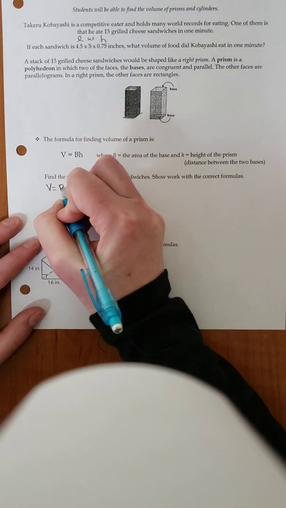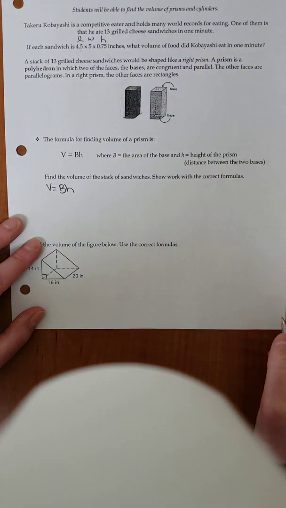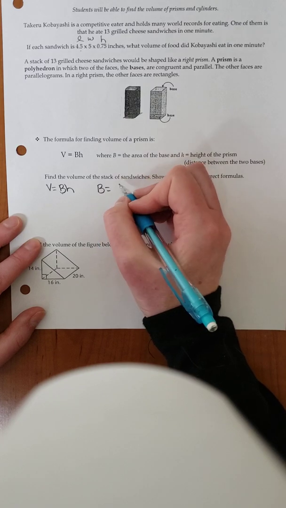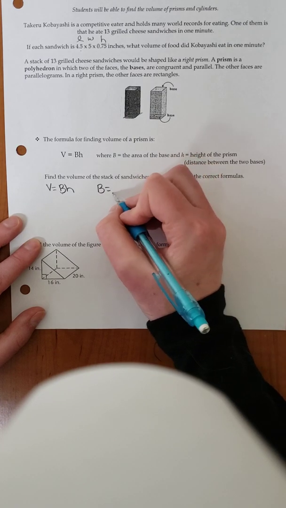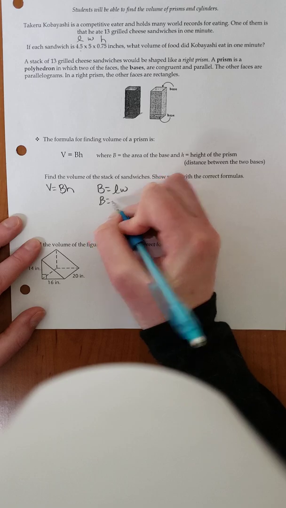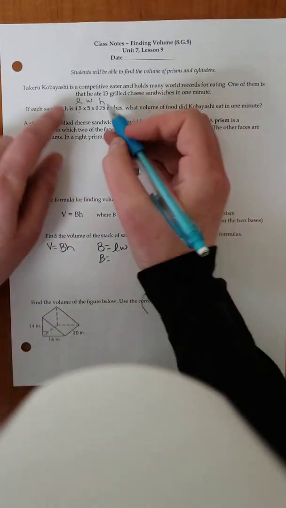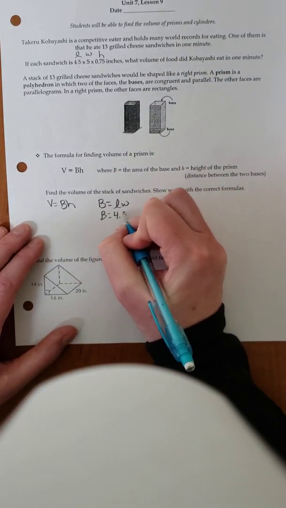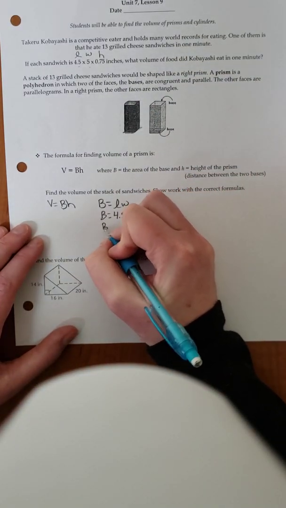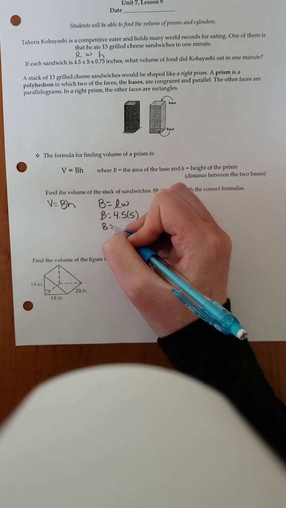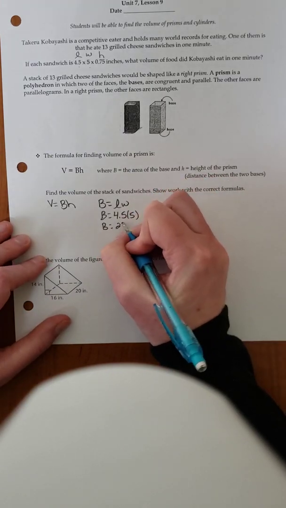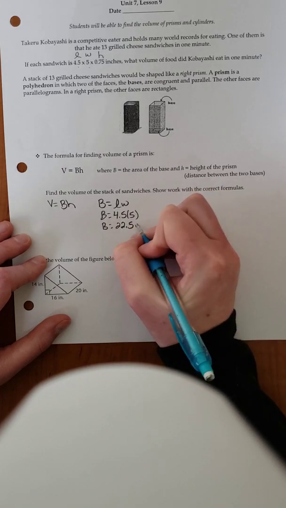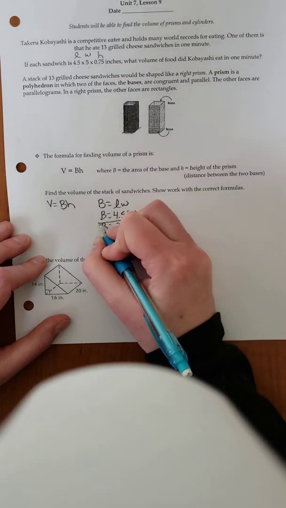So V equals BH. There's your first formula. And the only thing we have to calculate is the area of the base. The shape of the base is a rectangle, so LW, the length and the width of the sandwich. We just labeled it up here, 4.5 times 5, which is 22.5 inches squared.